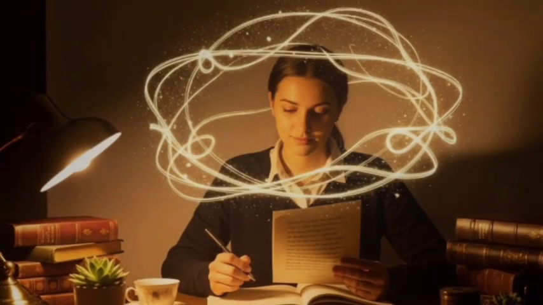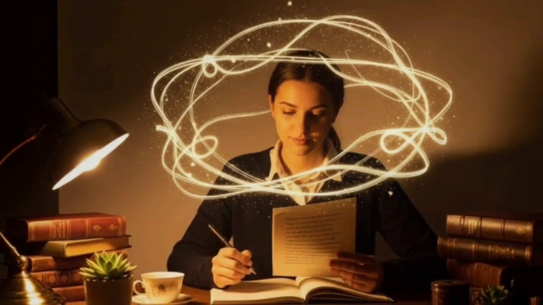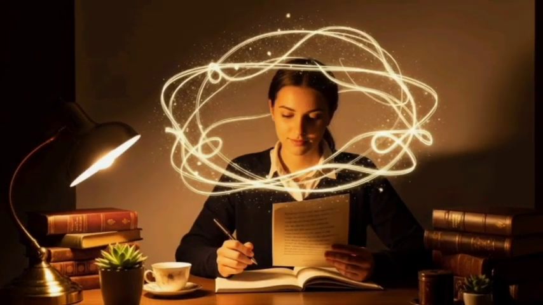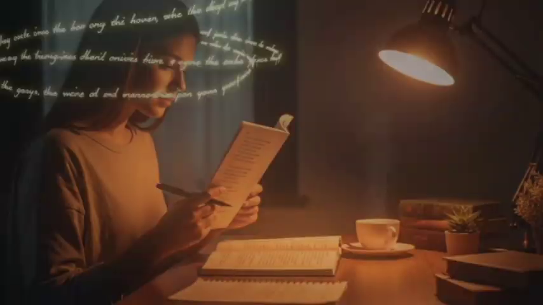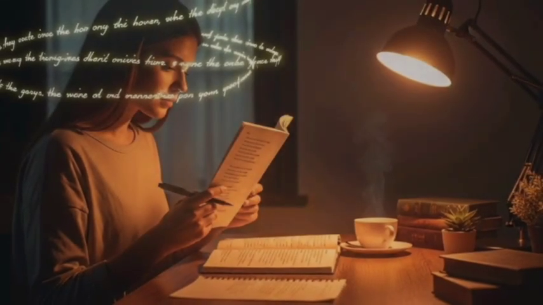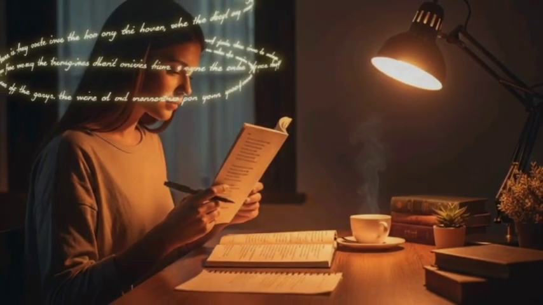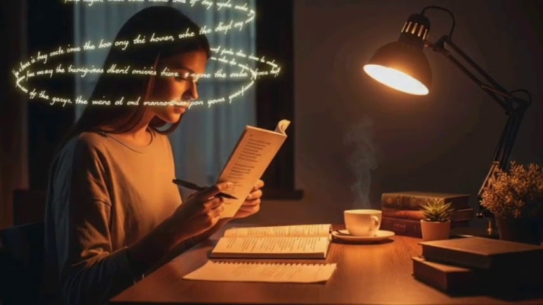Watch for symbols. Some objects or images stand for larger ideas. A tree might be life. A road might be a choice. When something seems repeated or important, ask if it could be symbolic.